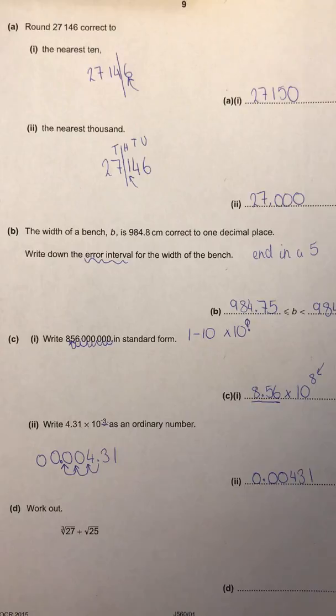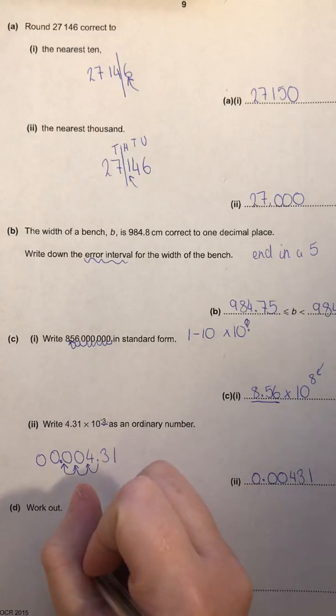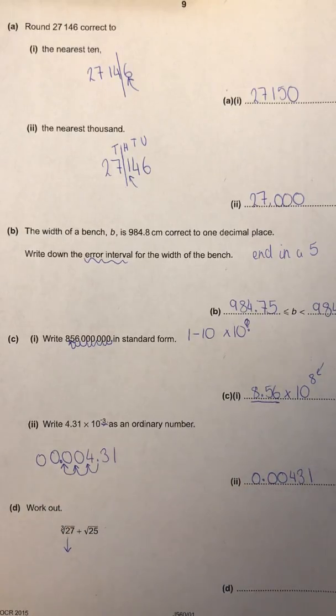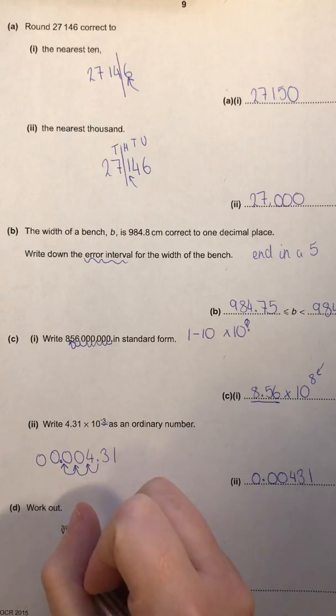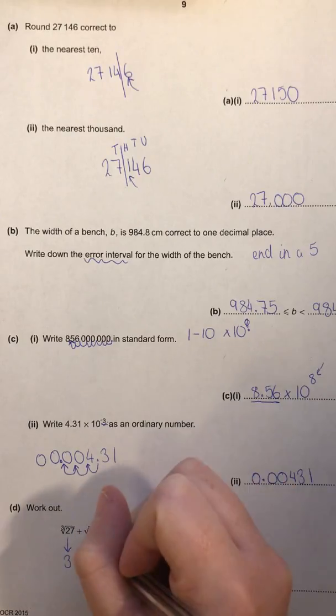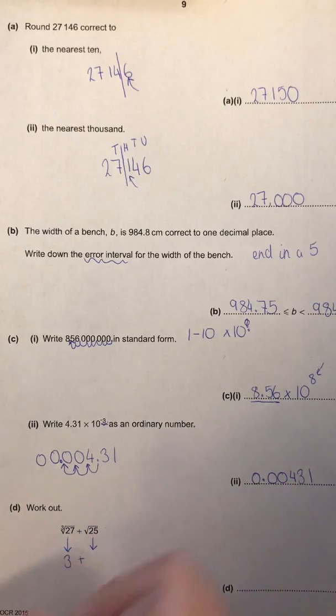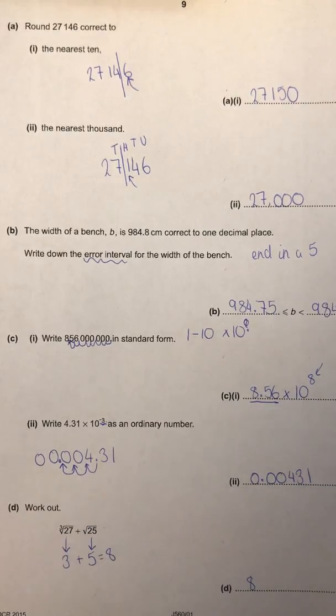And then part D, work out the cube root of 27 plus the square root of 25. You could just type that straight into your calculator if you've got a scientific one. If you haven't, then you should know that the cube root of 27 is 3, and the square root of 25 is 5, and 3 add 5 gives you 8. So that is your answer.